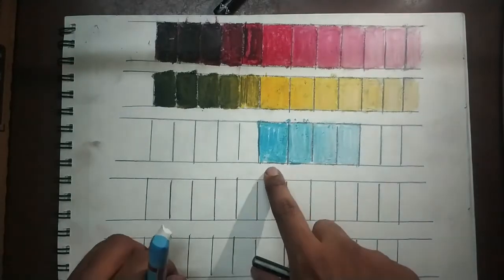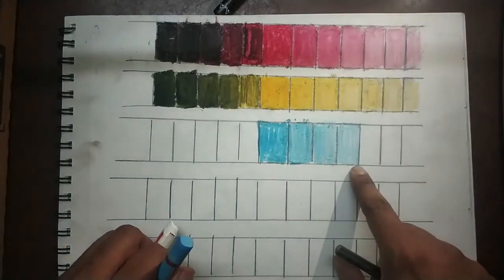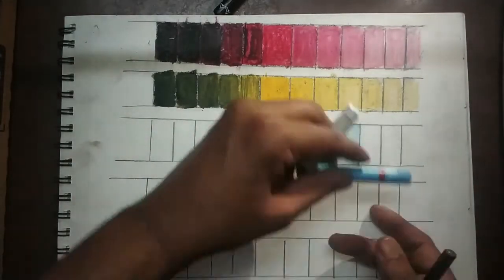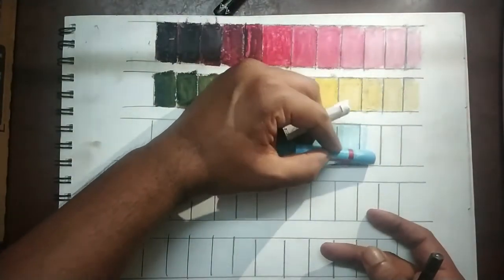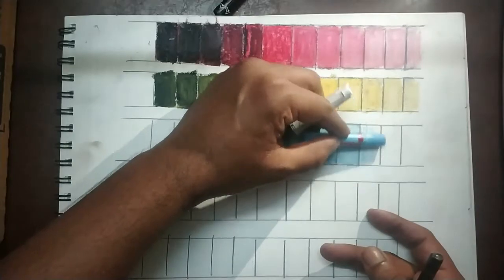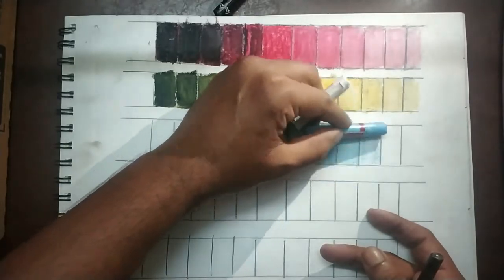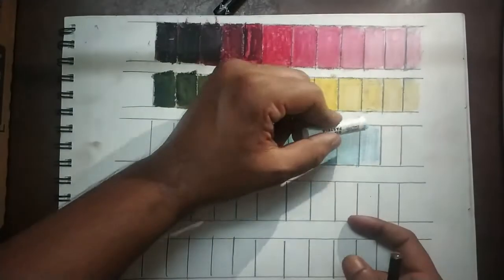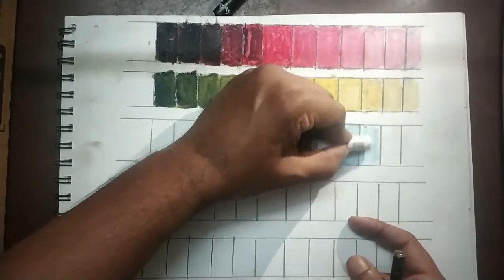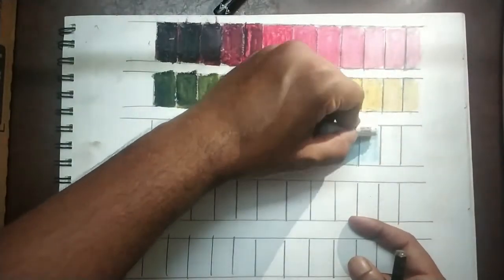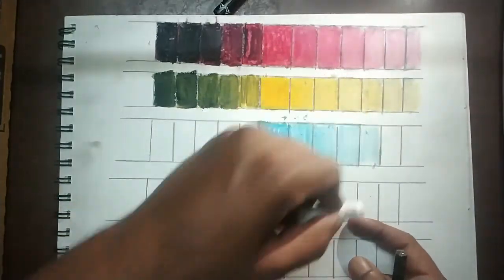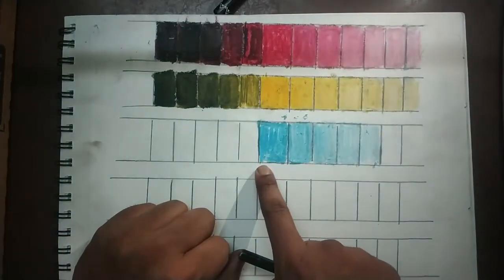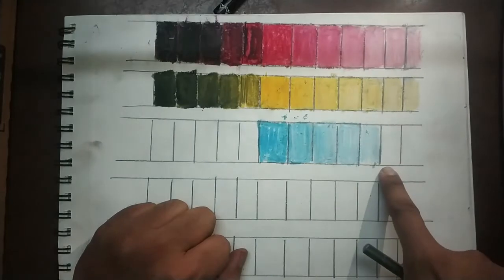That's how, can you see, it has become slowly light. I'm gonna do it more lighter here. More light. Again I'm gonna add more white. Can you see how it became from blue to light blue?